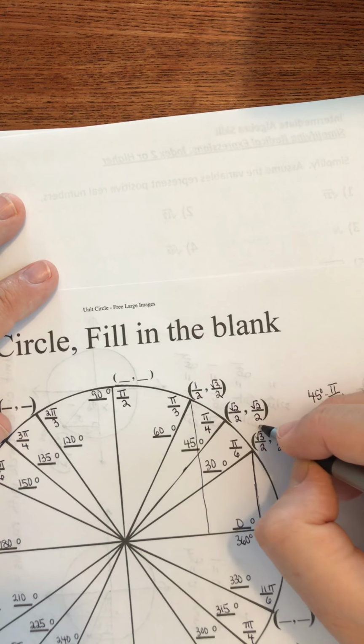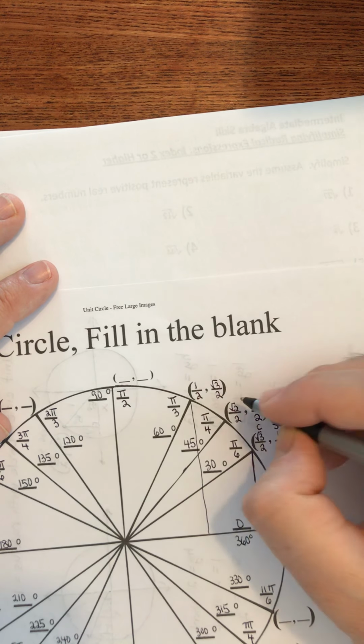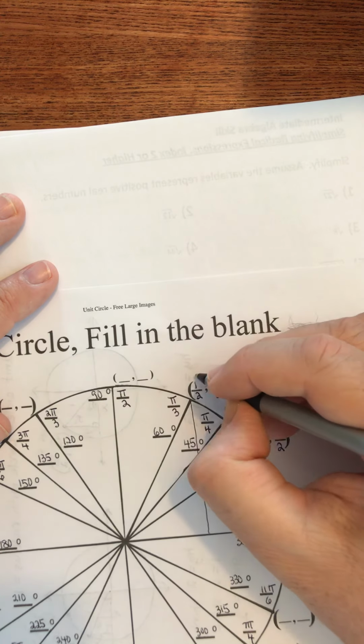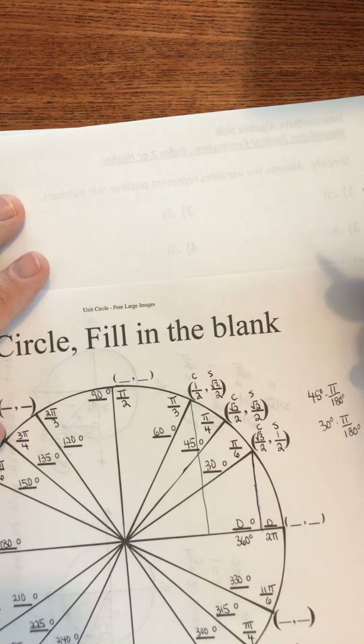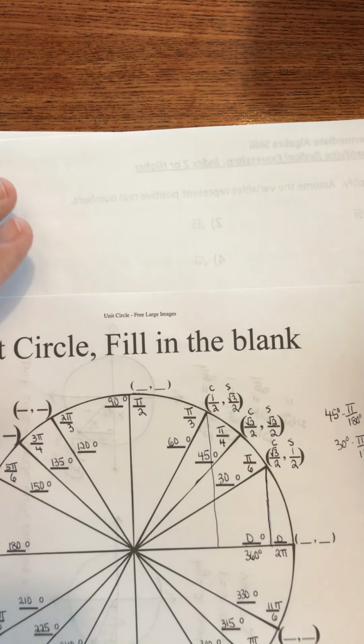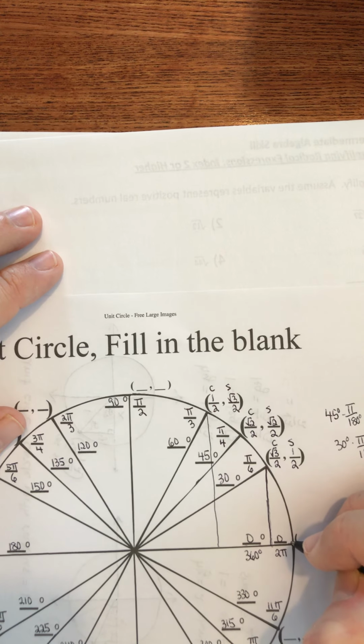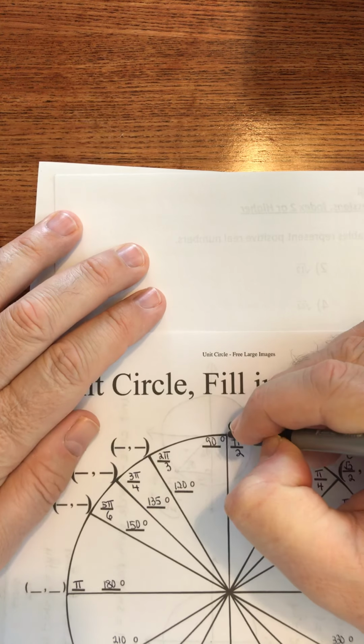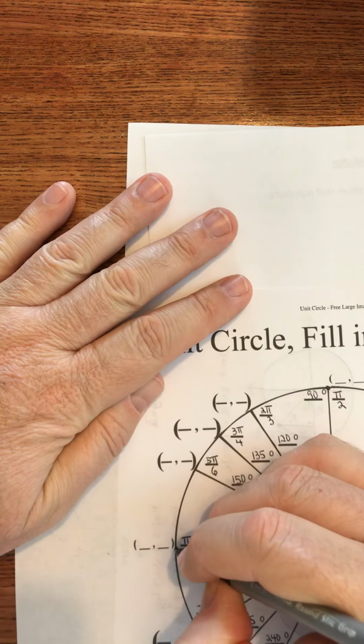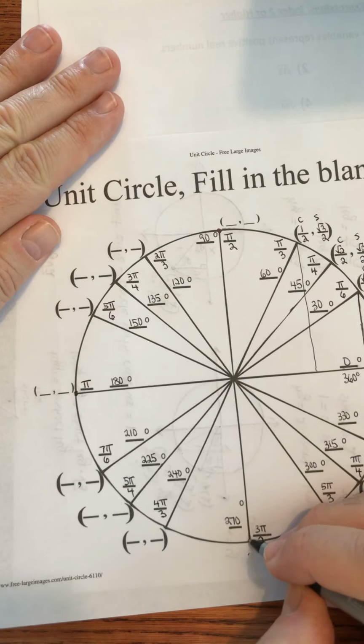And remember, the cosine is your x, sine is your y. Easy way to remember that is alphabetical order. Now we should have started here at these. If you remember, these multiples of 90 are called the quadrantal angles.